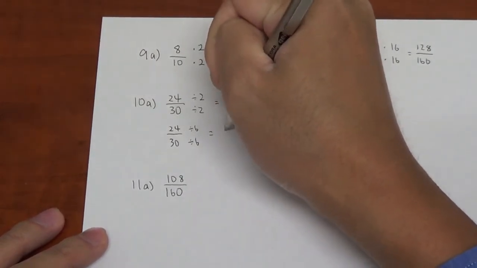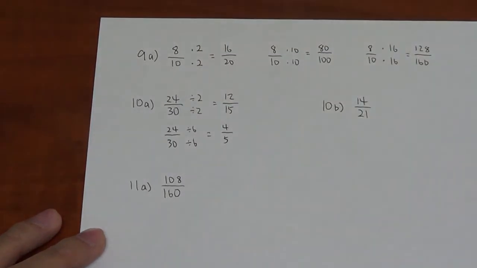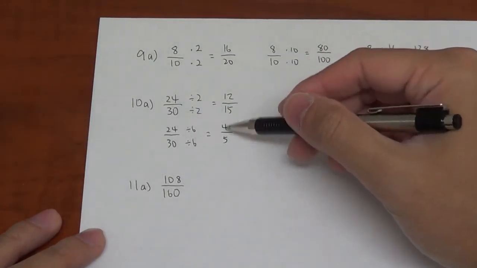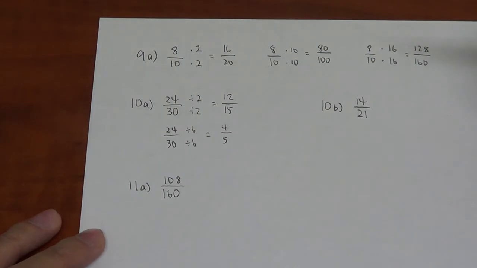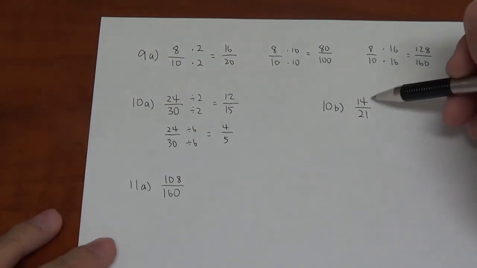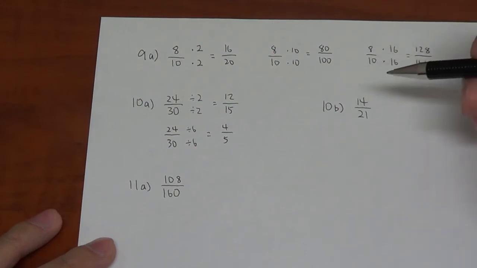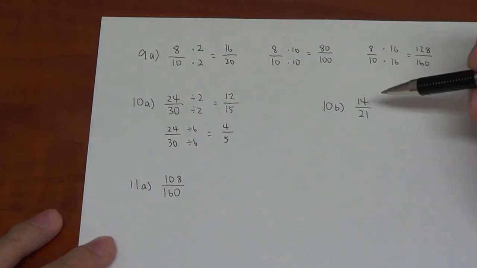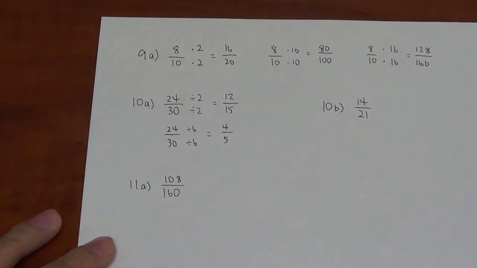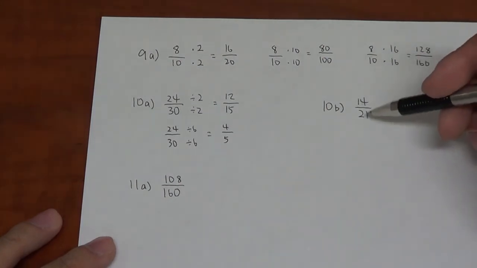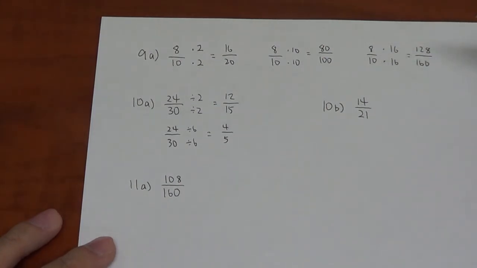We get 4 over 5. Okay, so both of these are equivalent to each other, so they're both correct answers. Right? Now, over here, you can't really use that shortcut in observation because one is even, one is odd. That means 2 is not divisible. Okay, now this is where divisibility rules can come in handy. All right, if you want to do it a little quicker or a little more efficiently.